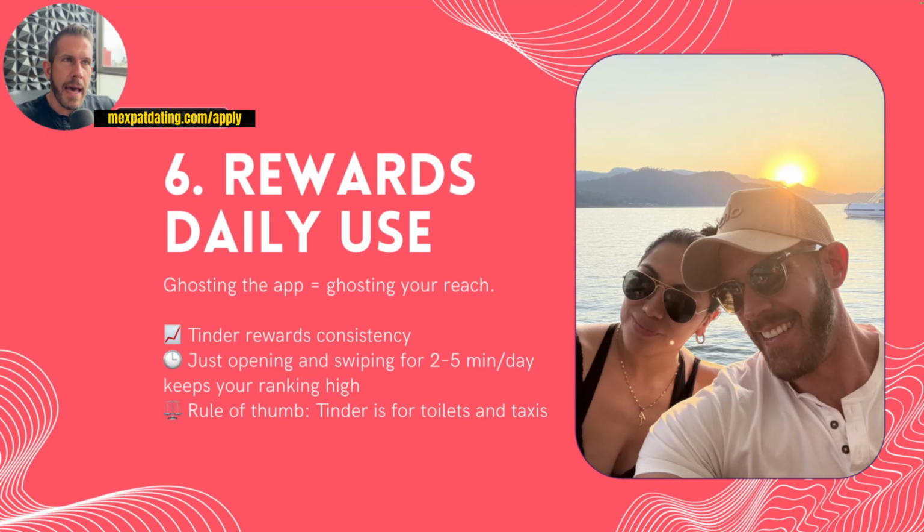Number 6, the algorithm rewards daily use. So, guys, if you ghost the app, the app will ghost your reach. Do not do that. Tinder rewards consistency. Now, it doesn't have to be a lot. Just opening and swiping for 2 to 5 minutes a day keeps your ranking high.